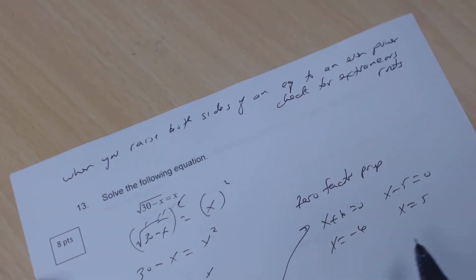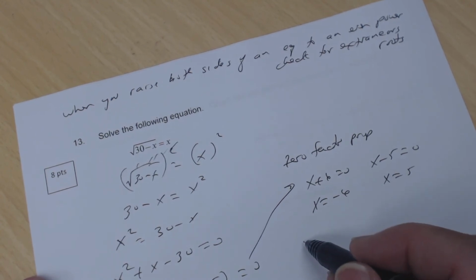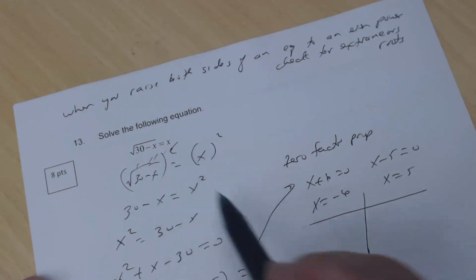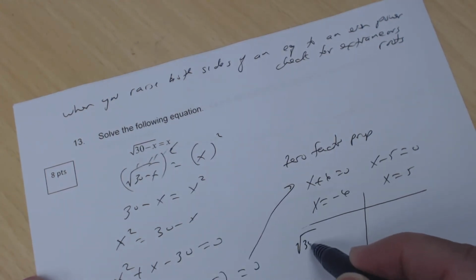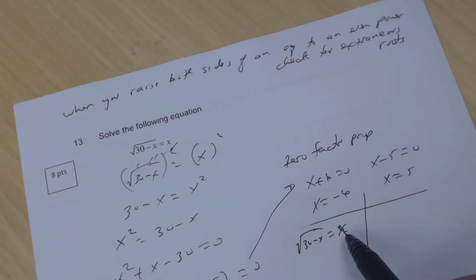All right, so you have to check for extraneous roots. So for example, see that negative 6? Let's check negative 6. I'm going to go ahead and check it here. You go back to the original. My original was the square root of 30 minus x equals x. Wherever I see an x, I'm going to plug in negative 6.